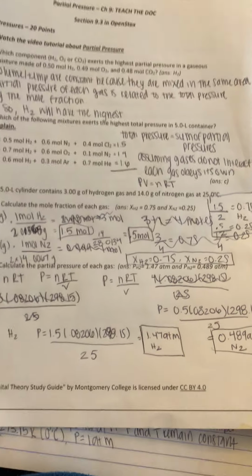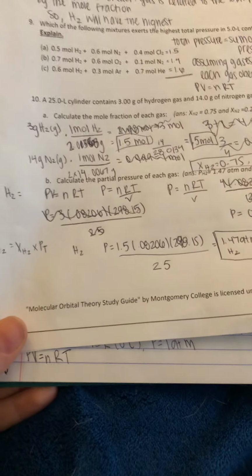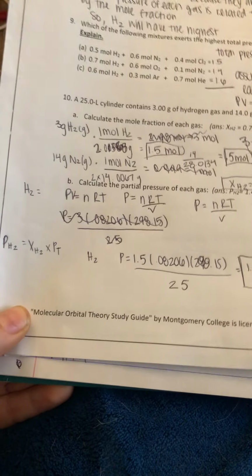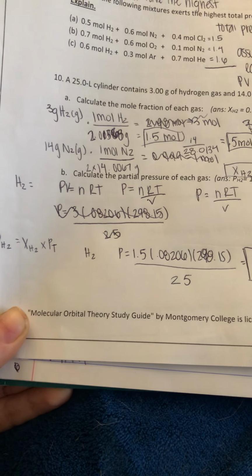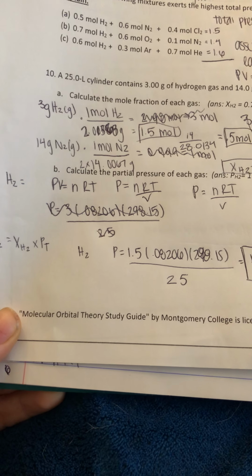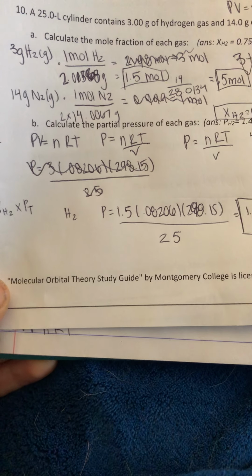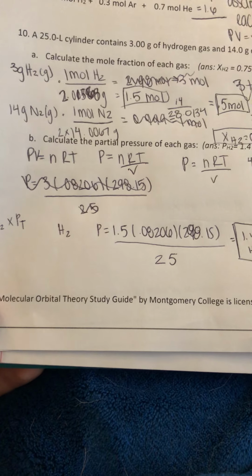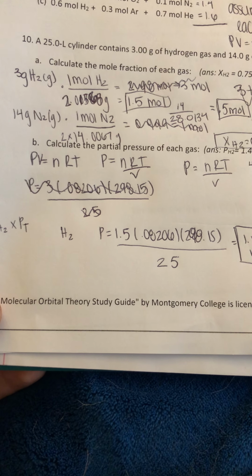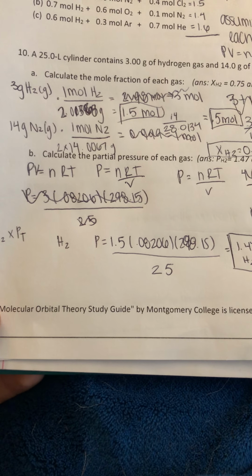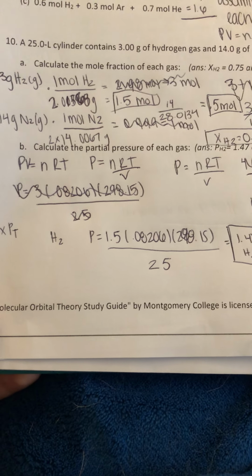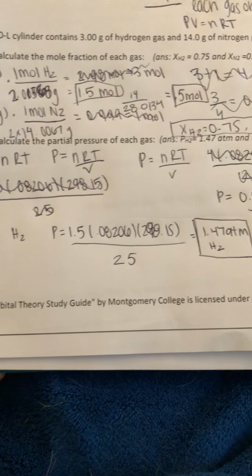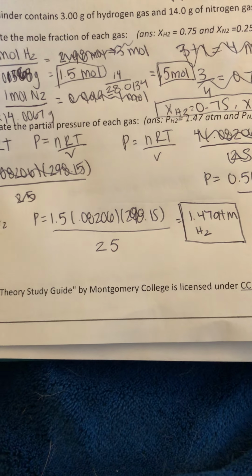So, partial pressure of each gas. For hydrogen, I took the amount of moles, using our normal PV equals nRT, but rearranging that to P equals nRT over V. So n being 1.5, R being our constant, T being 298.15, which I took from the prior conversion in the first problem, divided by 25 liters, and that gets us 1.47 ATM of H2.